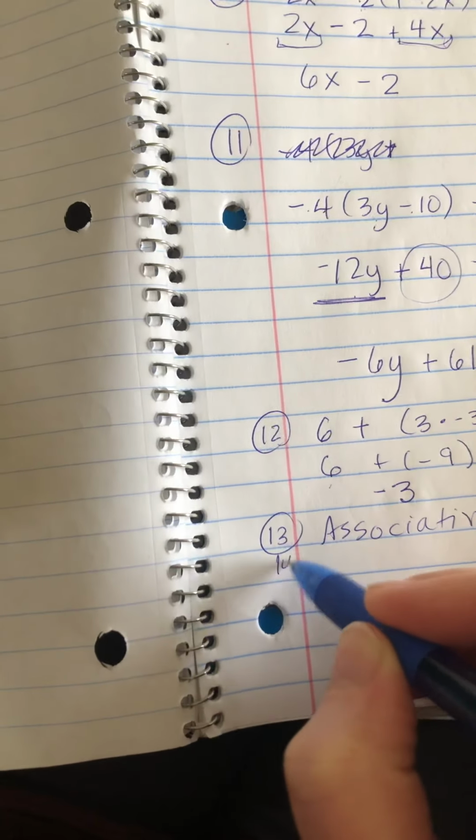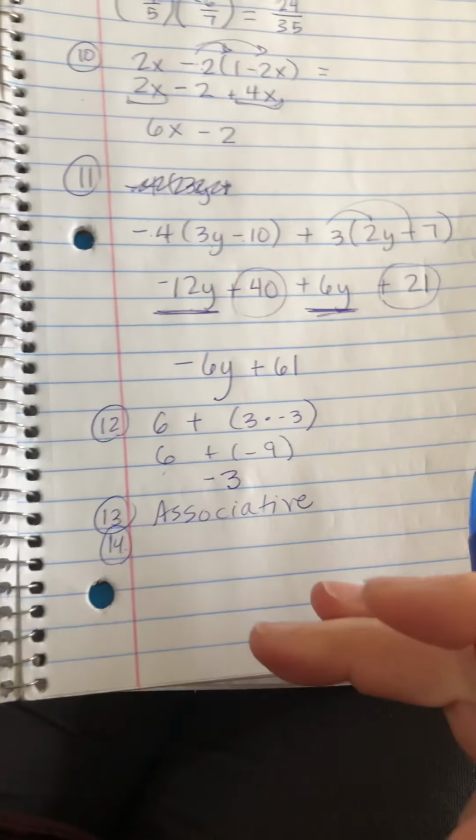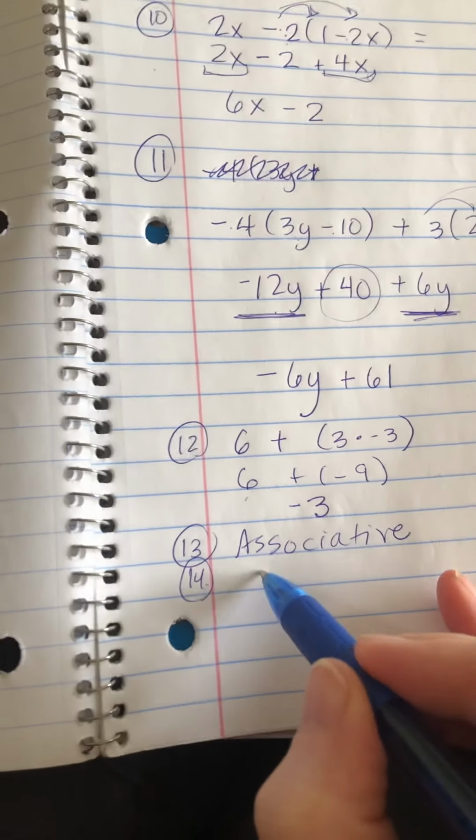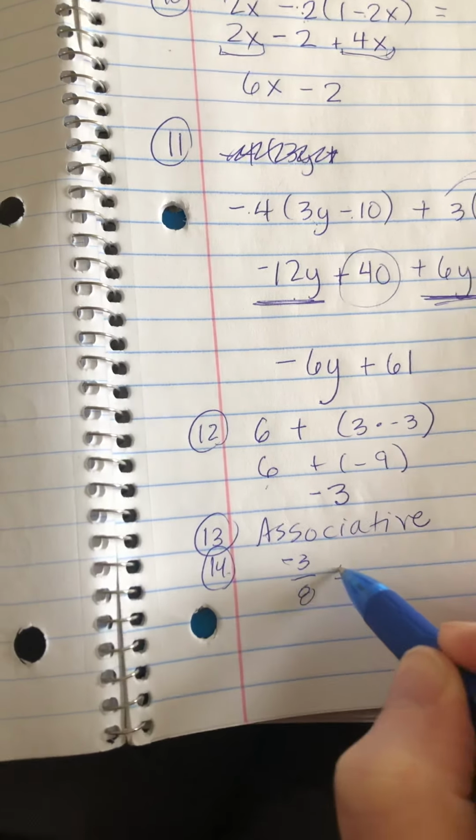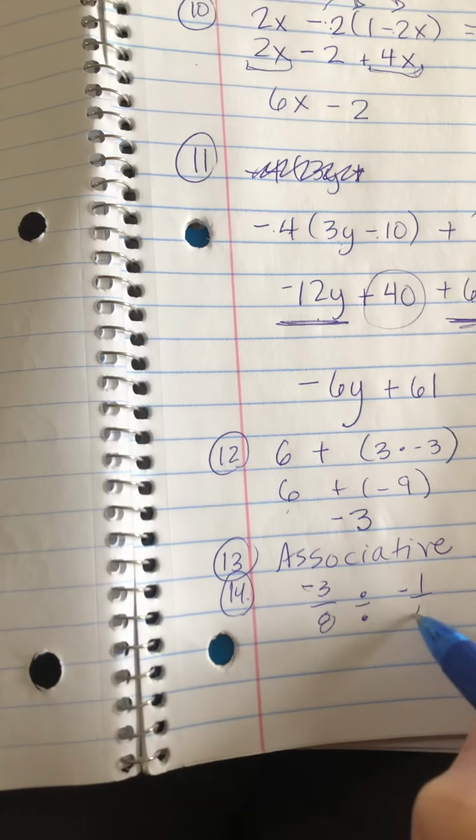Sorry, I'm filming and holding the camera at the same time. Number 14, find the quotient. So we have negative 3/8 divided by negative 1/4.